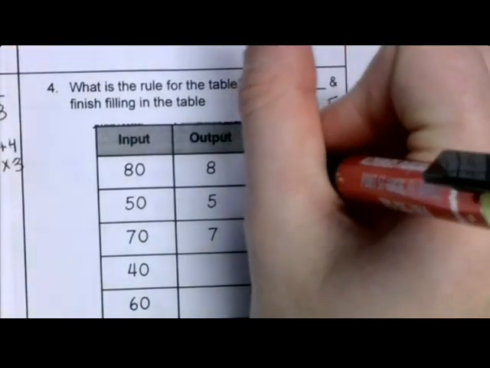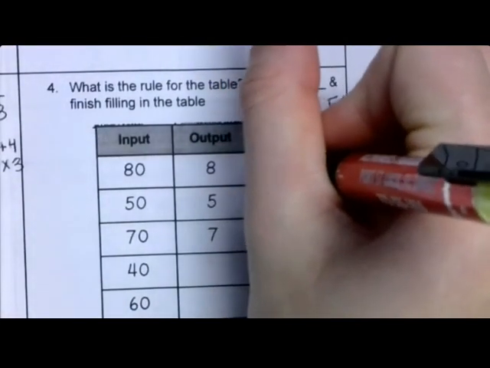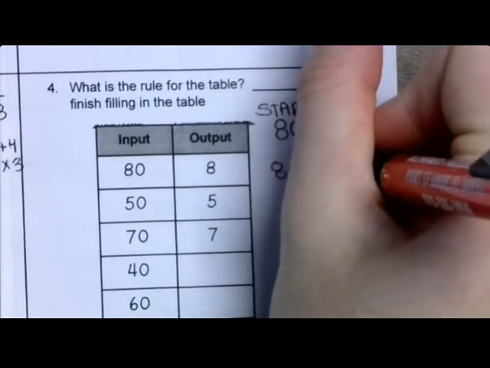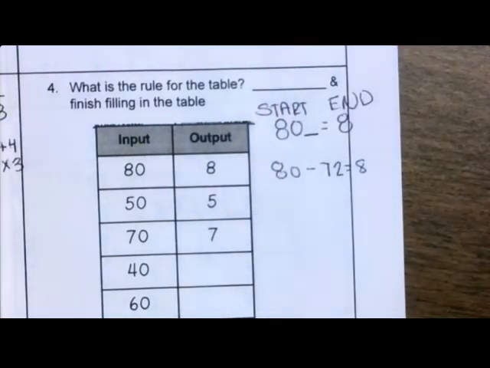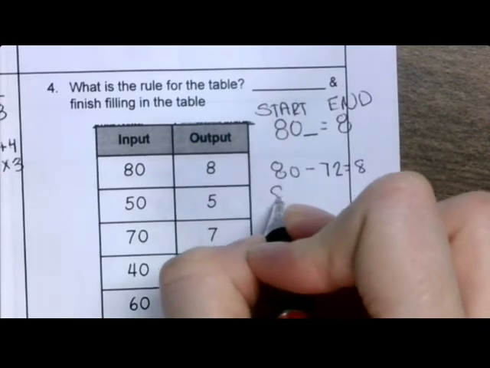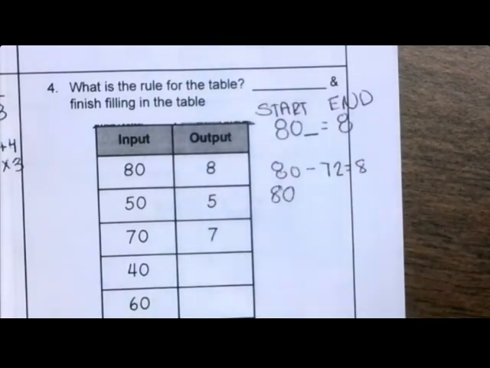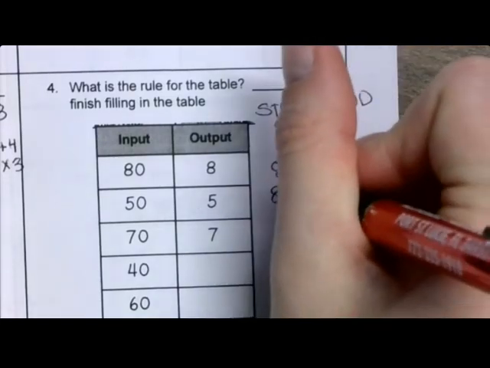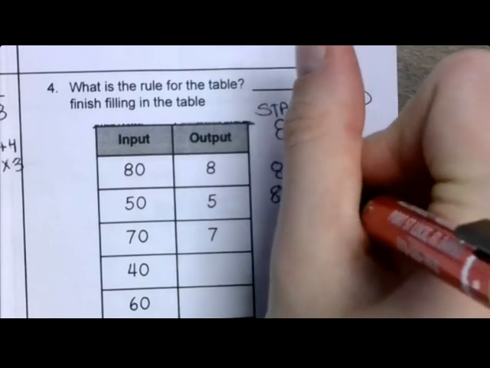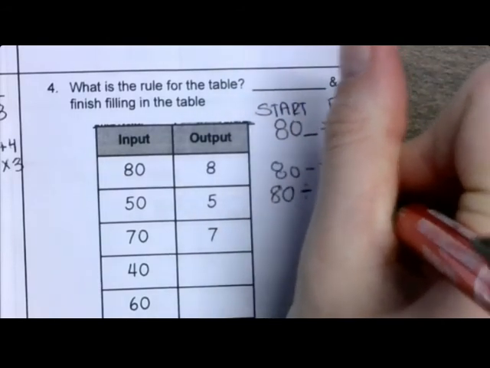Well, I could do 80 minus 72 and get to 8. What's another way? I can't add anything. I can't multiply anything. So what about dividing by 10? That could also get me there.